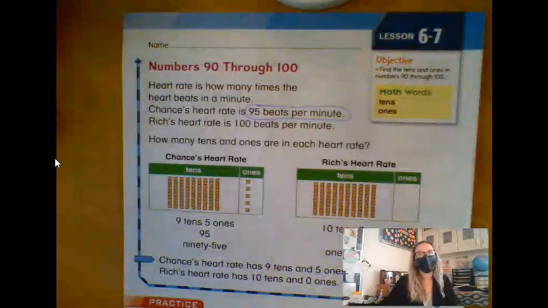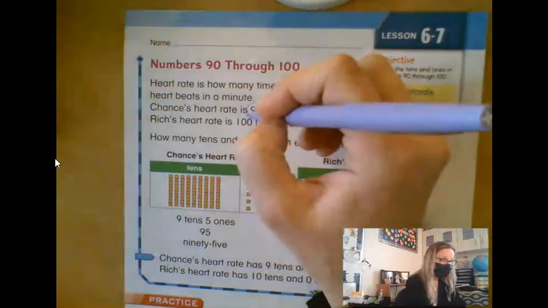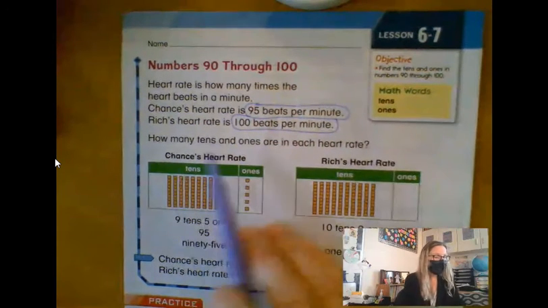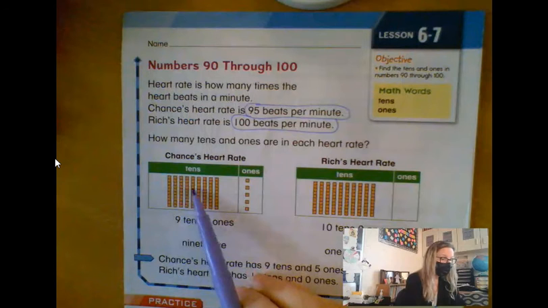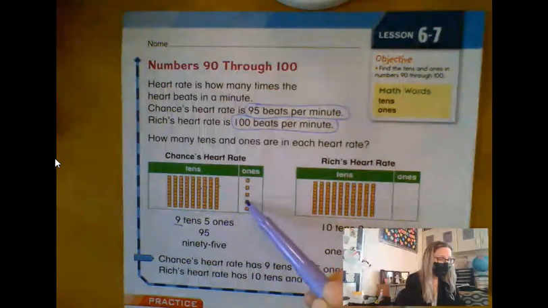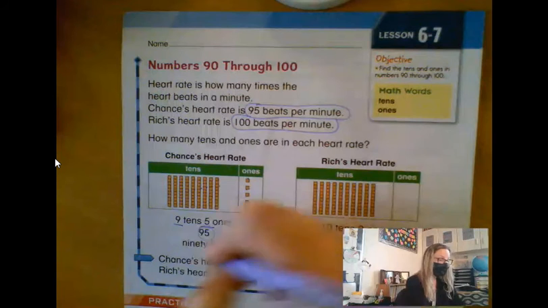Then we see that Rich's heart rate is 100 beats per minute, which means that his heart beats 100 times every minute. So now we're going to decide how many tens and how many ones are in each of their heart rates. So we know that Chance has 9 tens. Okay, there's 9 tens there, and there's 1, 2, 3, 4, 5 ones there, so his heart rate is 95.